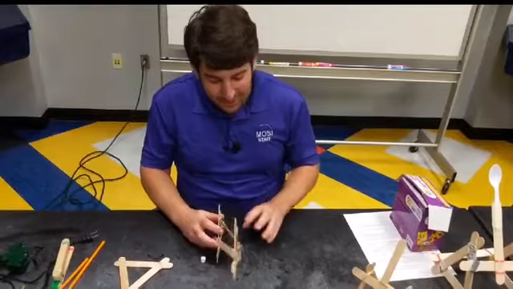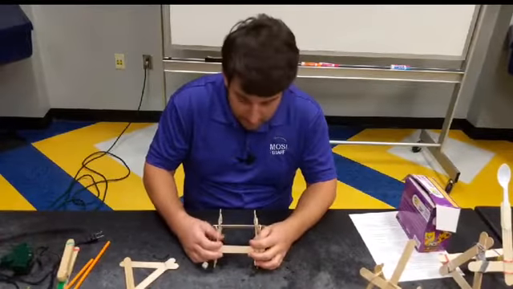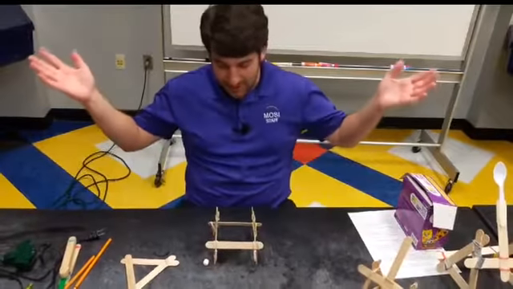Wonderful. So we have our catapult going here, and so voila, awesome.